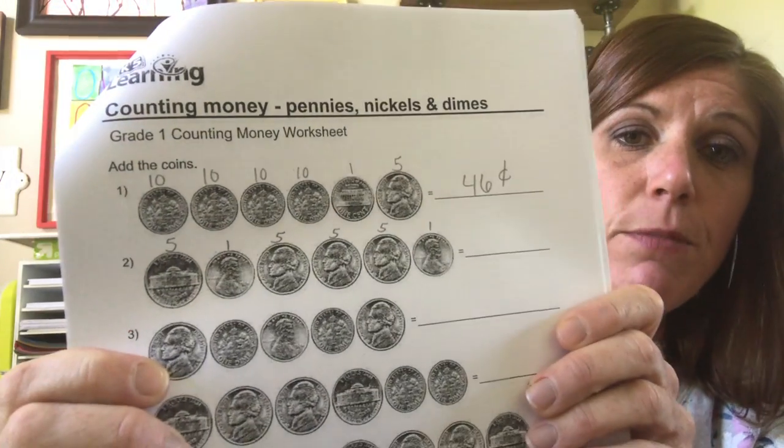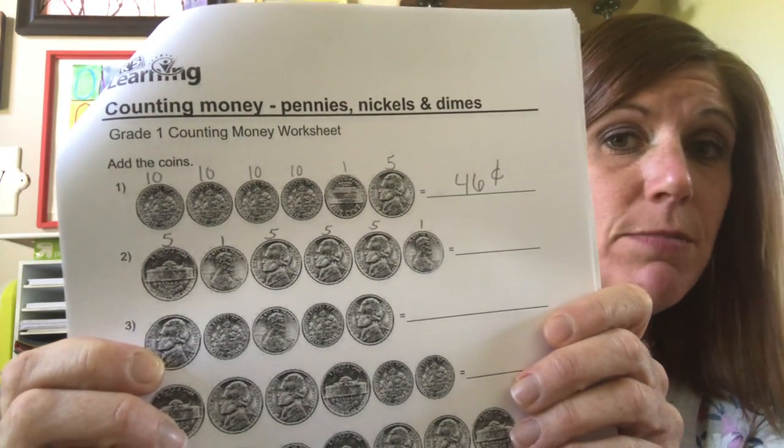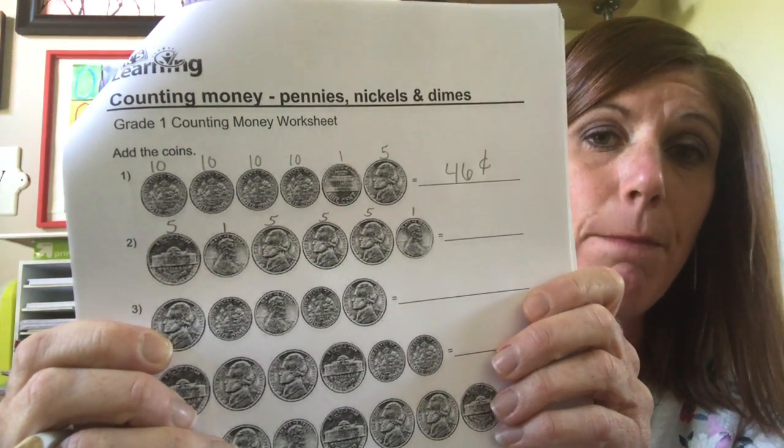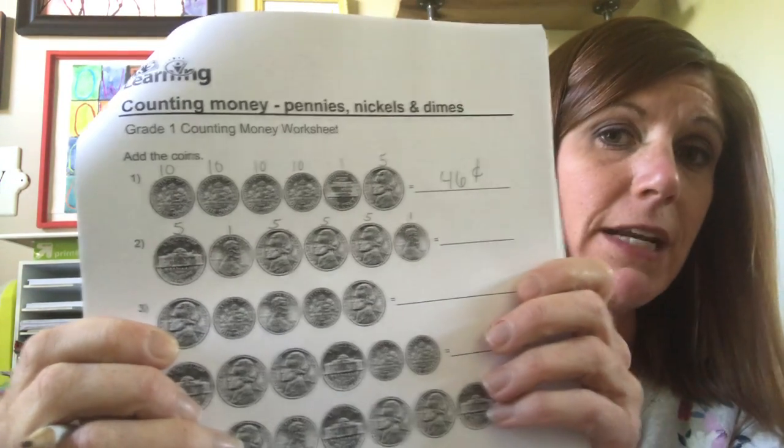So now I've got them labeled, and I have no dimes this time, so I'm not going to start by counting by 10s. I'm going to start by counting my nickels. I'm going to count by 5s. You might want to practice that a few times just in your head. Practice counting by 5. See how high you can get.